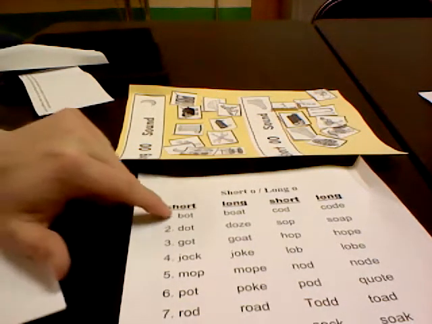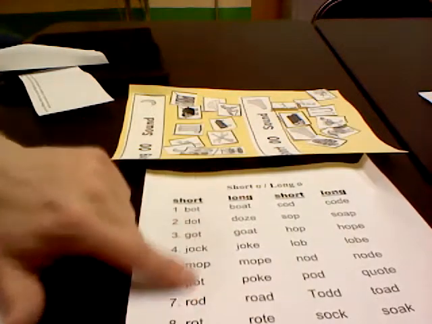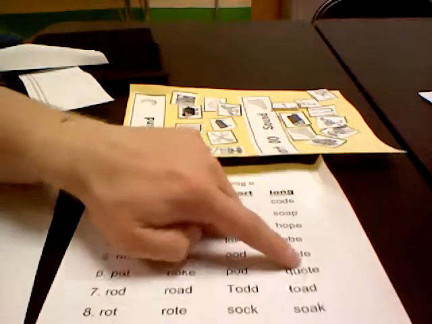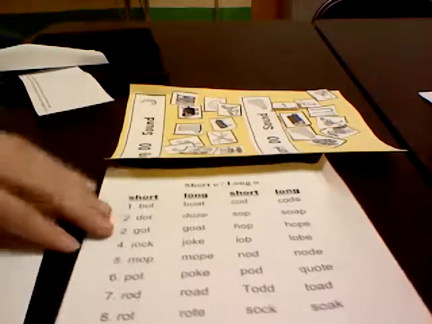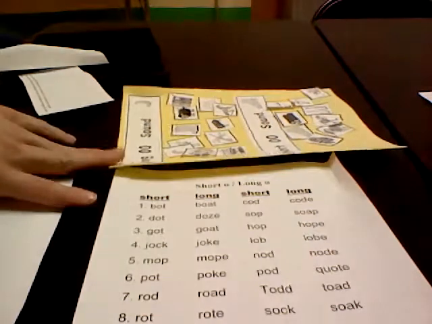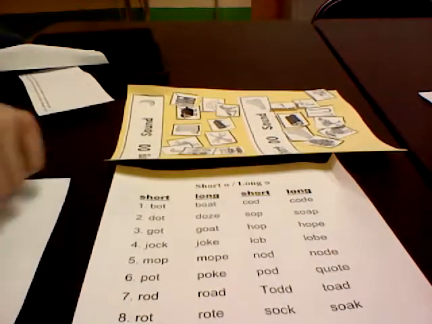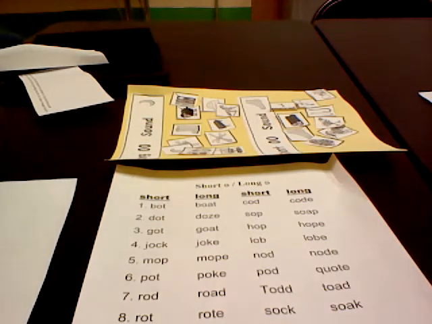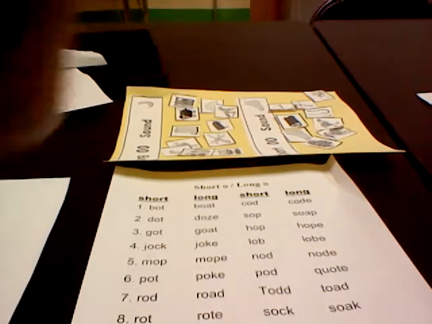And if there isn't, see row 1, there's no E at the end. Row 3, there's no E at the end. But in row 2 and 4, E, E, E, E, E, a bunch of E's. So that's going to be a good indicator. Next week we'll continue with, not necessarily the short O and long O sound, but more vowels, because that's the toughest part. Sound good? Any questions? All right, thank you, Vashawn.